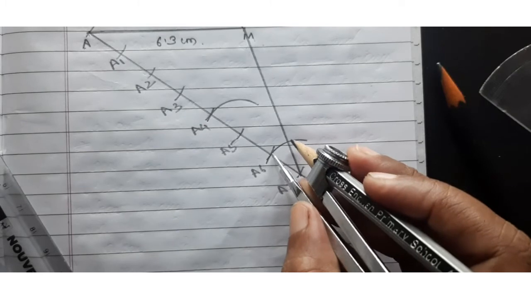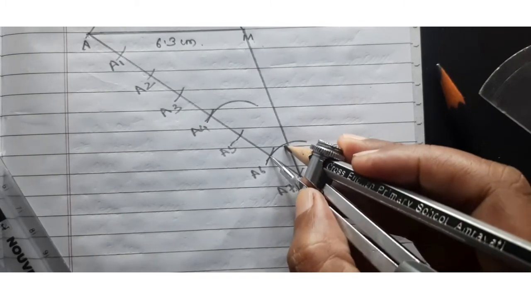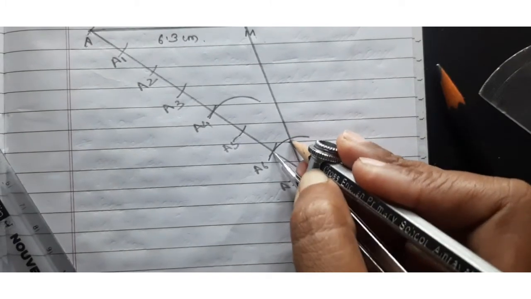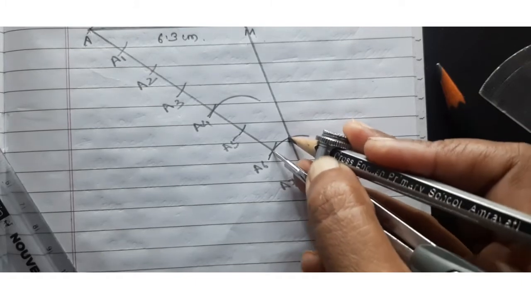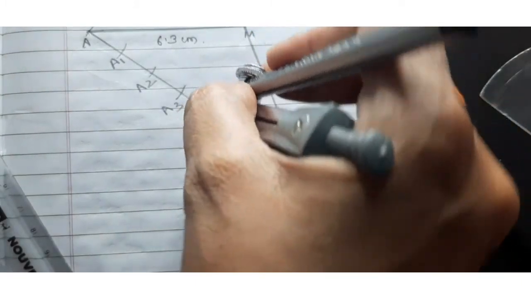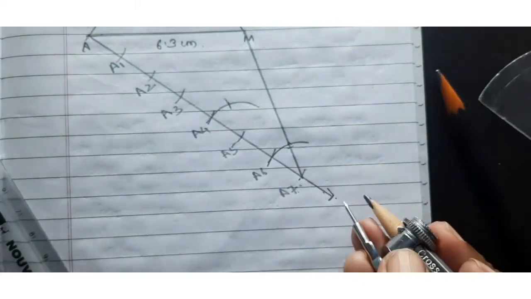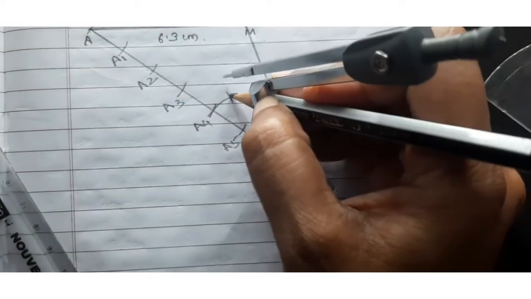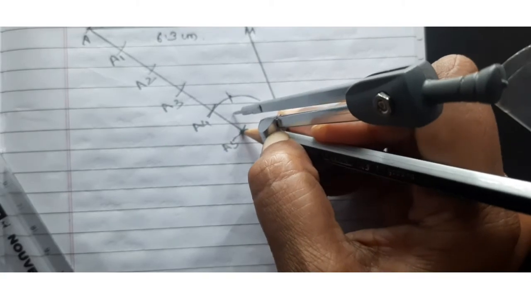Right, now I'll be measuring the distance between these 2 points, and the same distance I'll be taking over here. Now I have got one point over here and these 2 points.